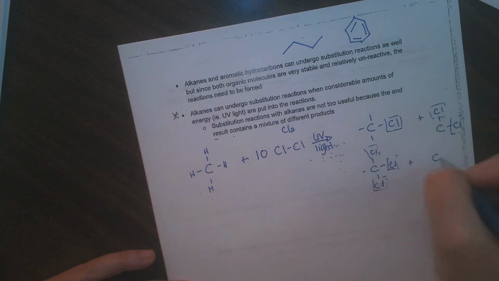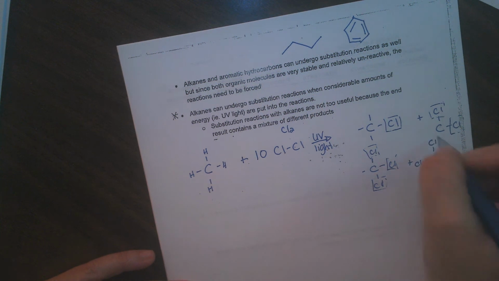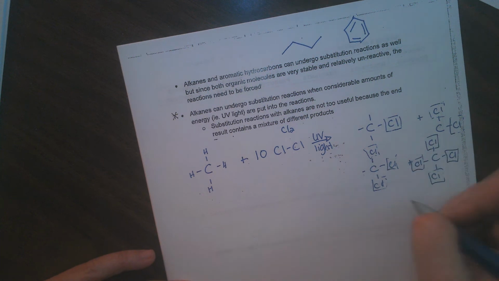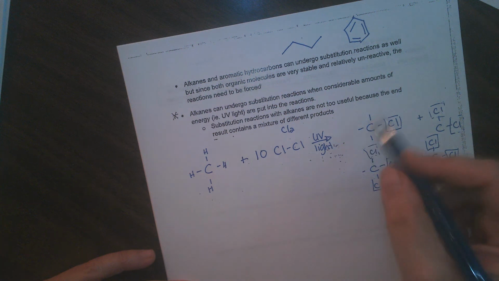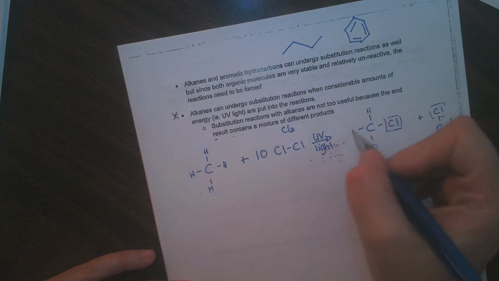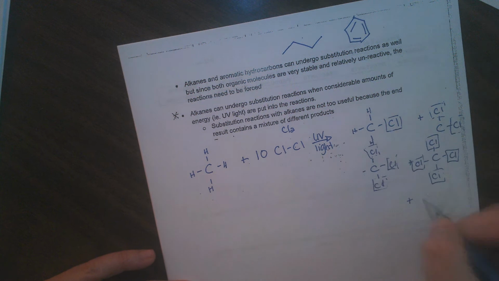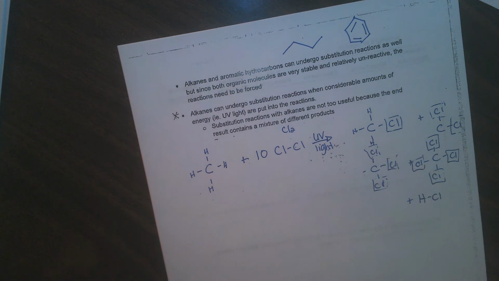We're going to get a carbon with 4 chlorides on it. And we're also going to get, what happened to all of these hydrogens as they get replaced? We get HCl as well.